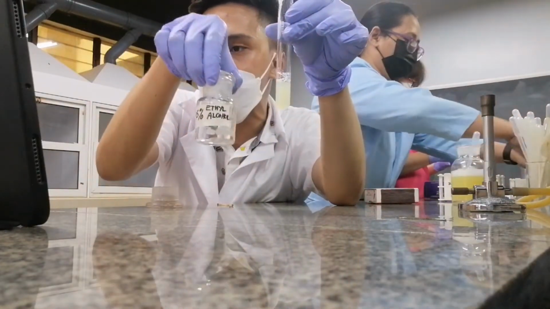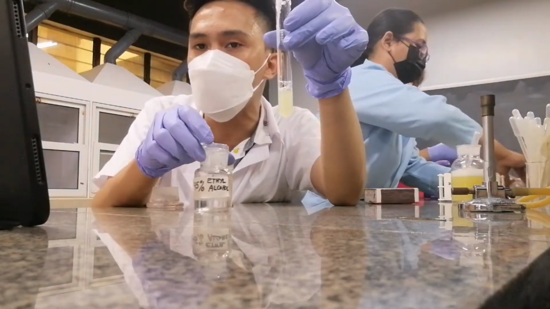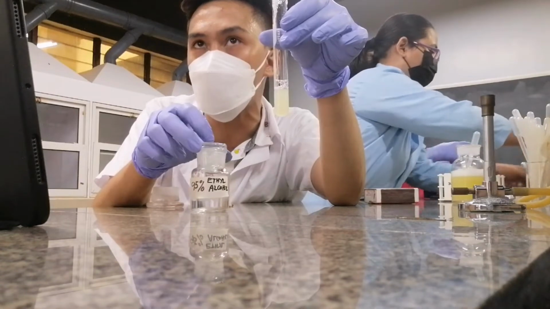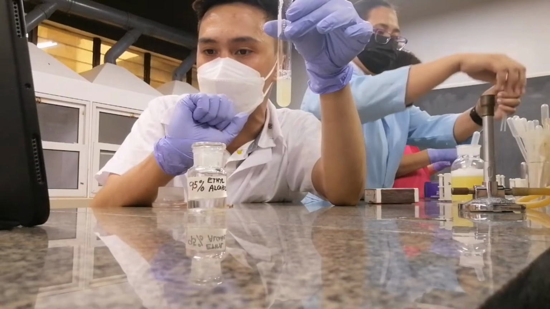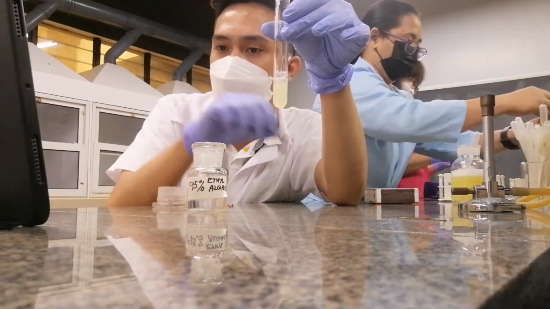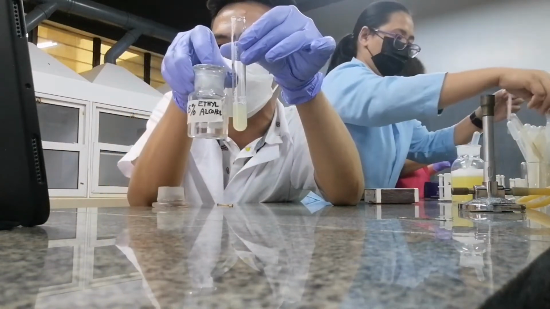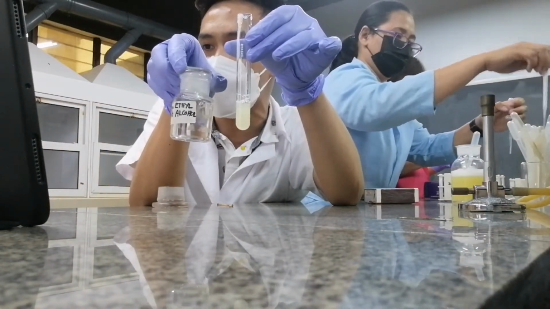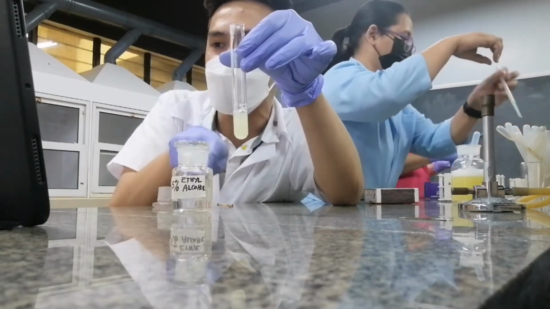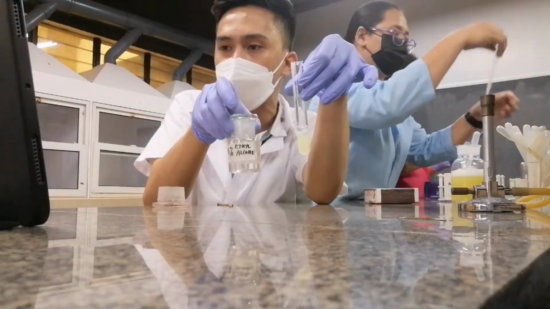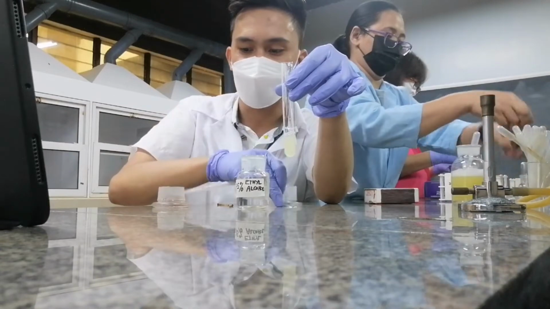So let's try mixing it with alcohol. By the way, have you been recording your observations in your lab manual? Did you record your observations in the lab manual, ladies and gentlemen? I hope you're doing that. So let's now try albumin with 95% ethyl alcohol. What I'm going to do here is add an equal volume of my alcohol into my egg albumin. Let's try. What will happen?